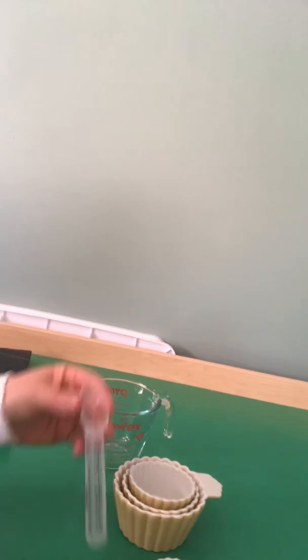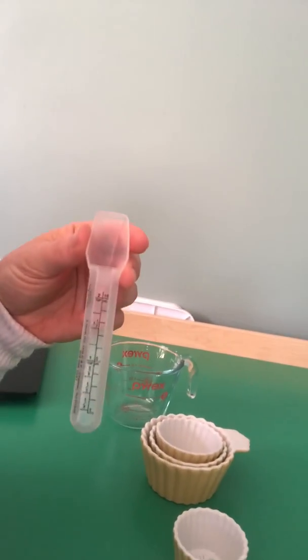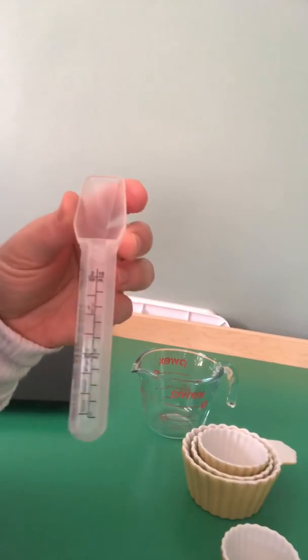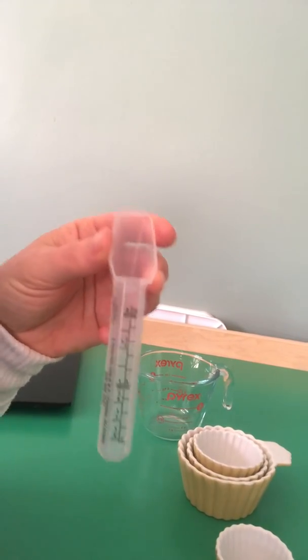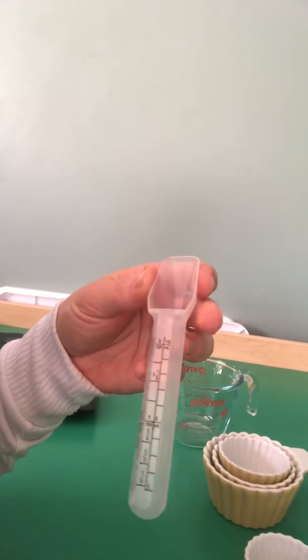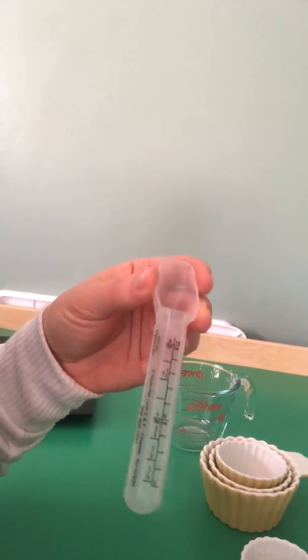I'm wondering if you've ever seen anything that looks like this. If you've ever had to take medicine in the past, this is something that mom or dad may have used to measure how much medicine they give you, because it's very important not to give you too much or too little.